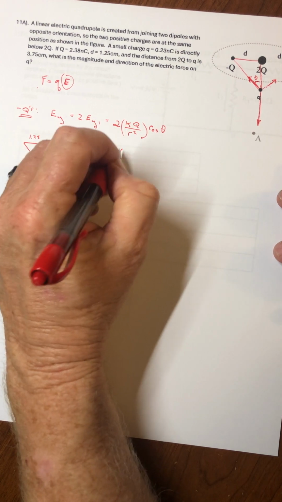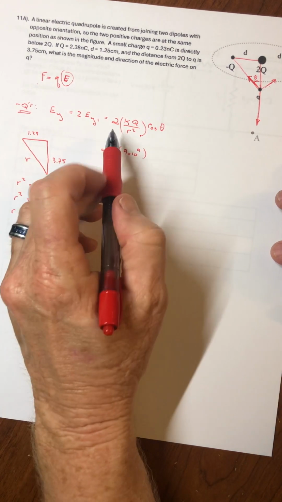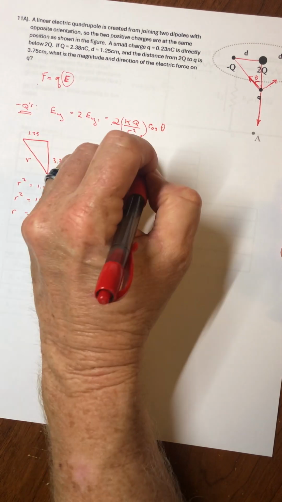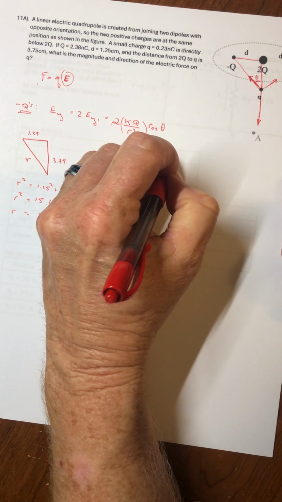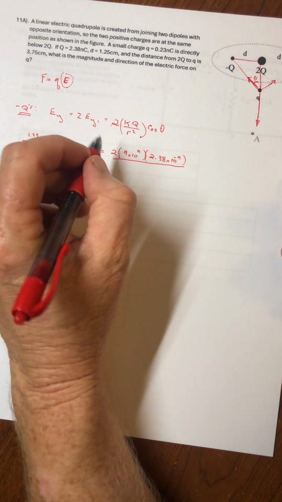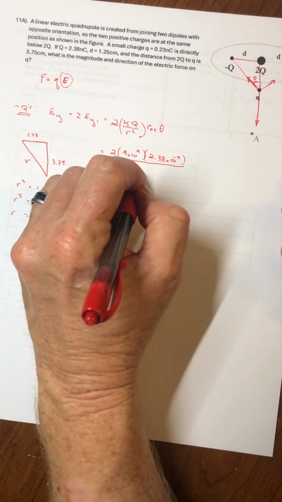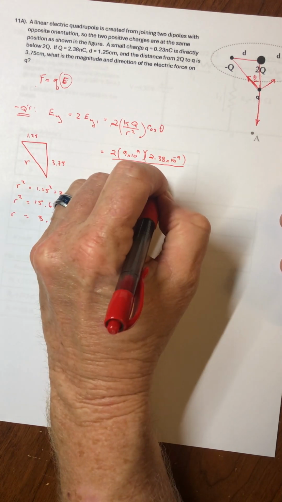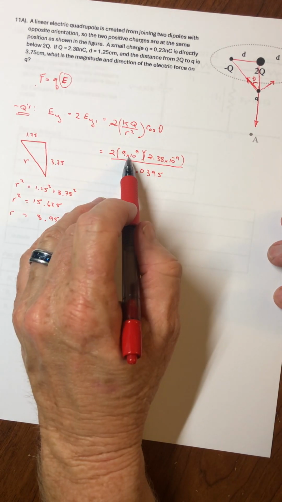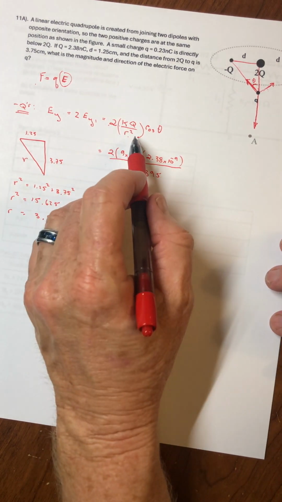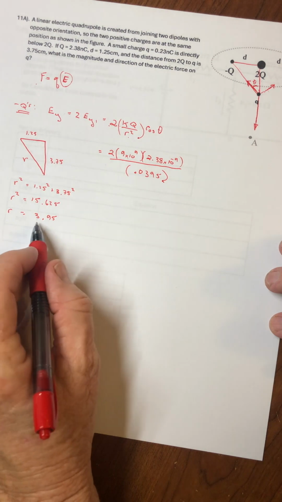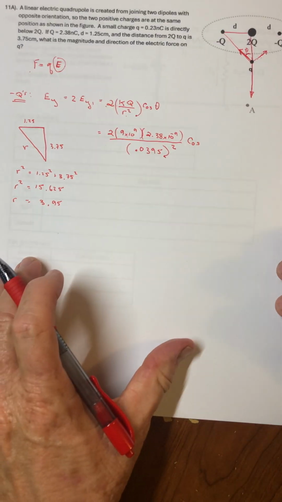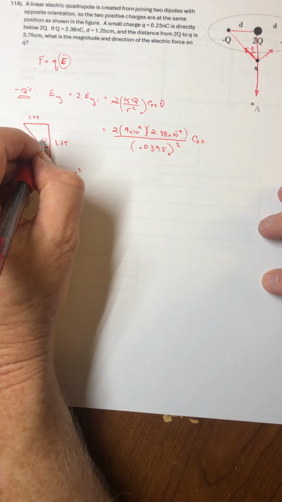All right, so putting in my numbers, I get 2 times 9 times 10 to the 9th. I get a Q of 2.38 nanocoulombs. And then my r, and I've got to remember that I was doing everything here in centimeters, but this Coulomb constant is in newtons and meters. So before I put it into the main equation, I'm going to convert my centimeters into meters. And then also this cosine, where I have a little bit of work, I'm calling that the angle theta.